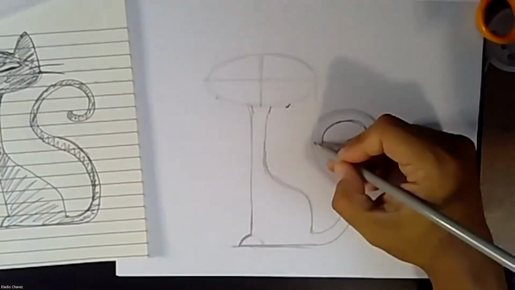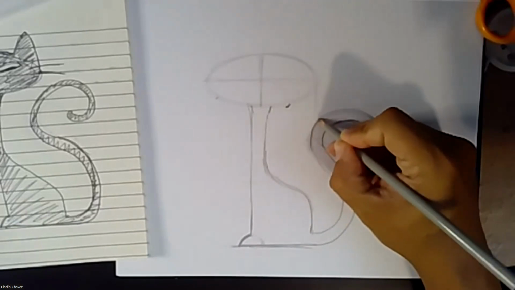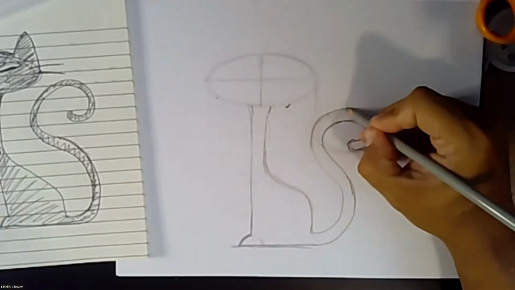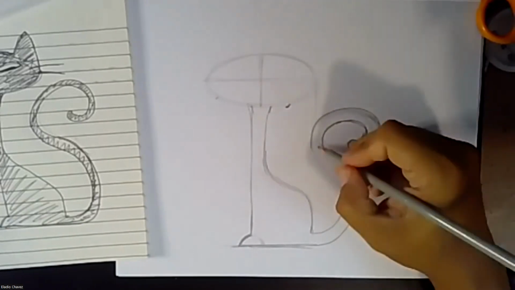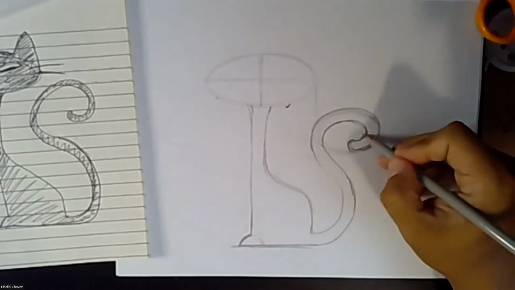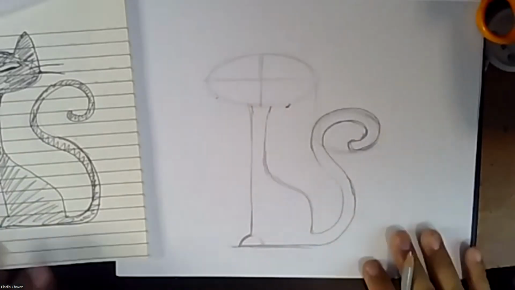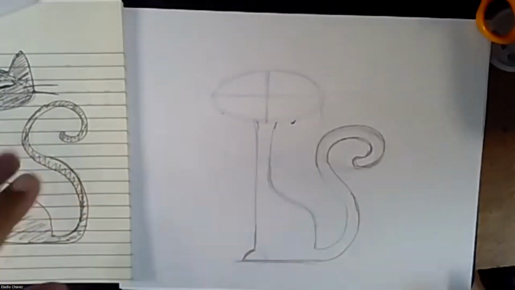So it's all that little problem solving. It's like, okay, wait a minute. How can I fix this? How can I solve it? And it's great with pencils here. See, there's my tail. All right, looking good, looking good. Let's zoom in and do the head.